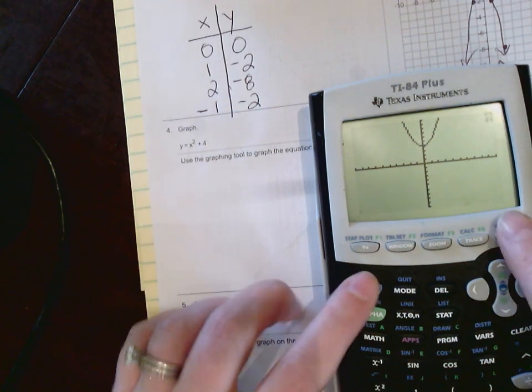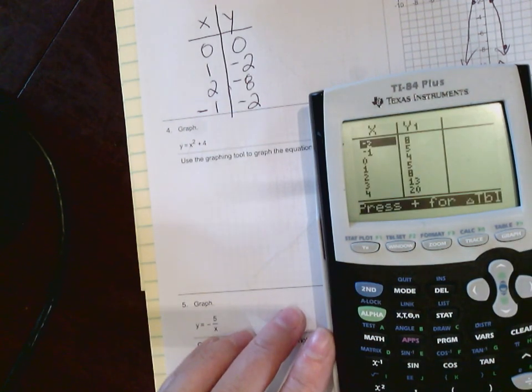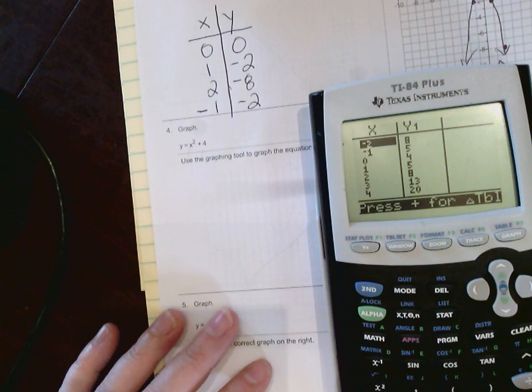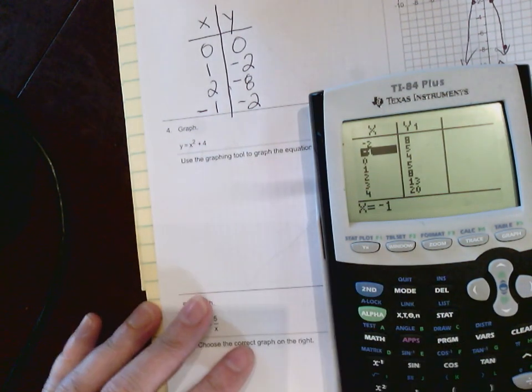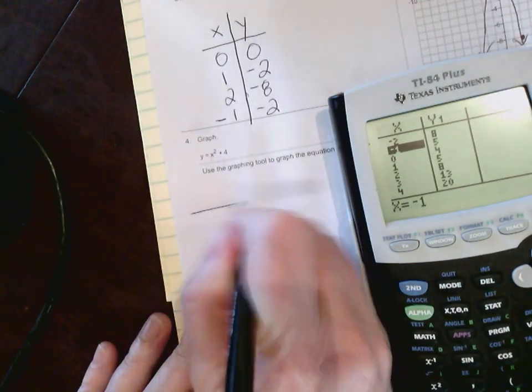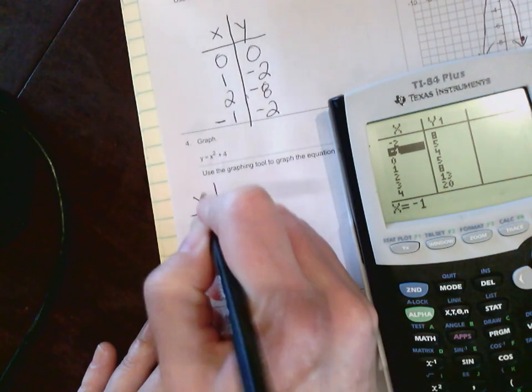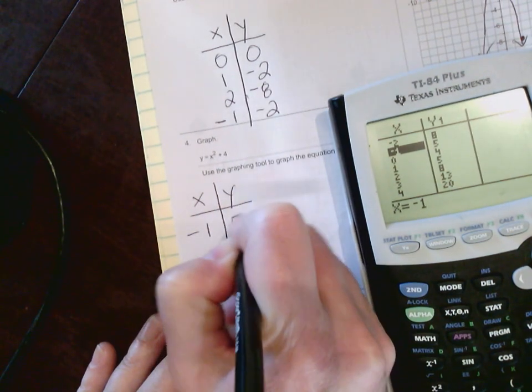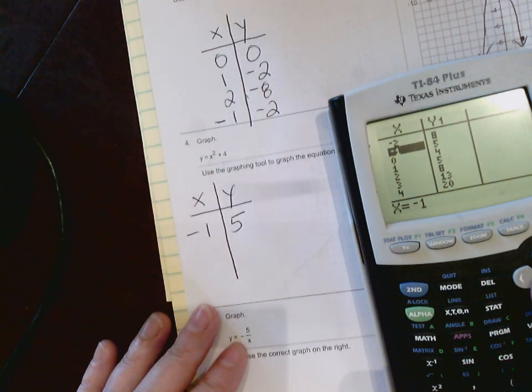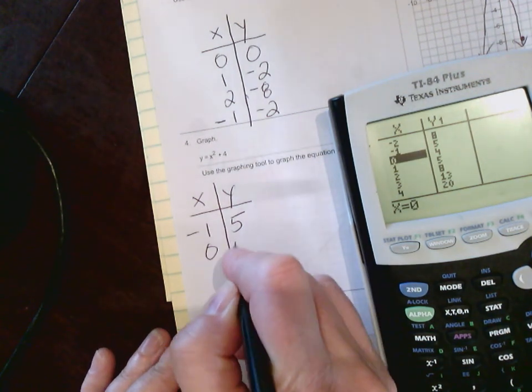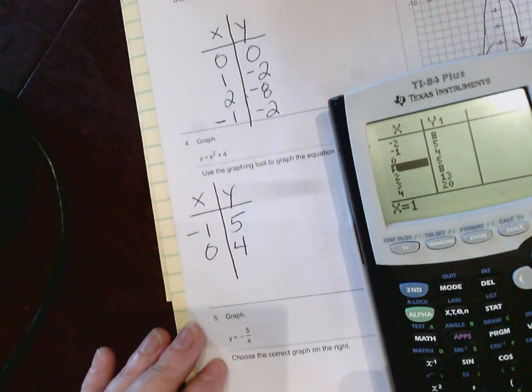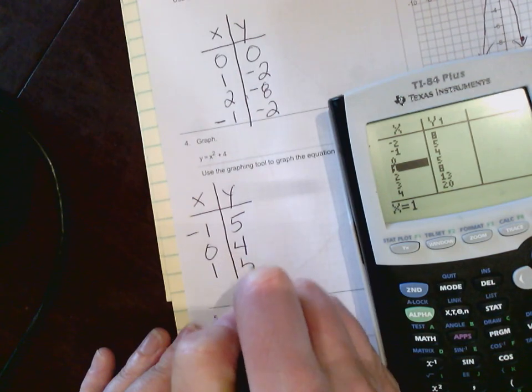So let's get some points. Second table. Let's do that one, -1, 5. Let's see. 0, 4. And that one, 1, 5.